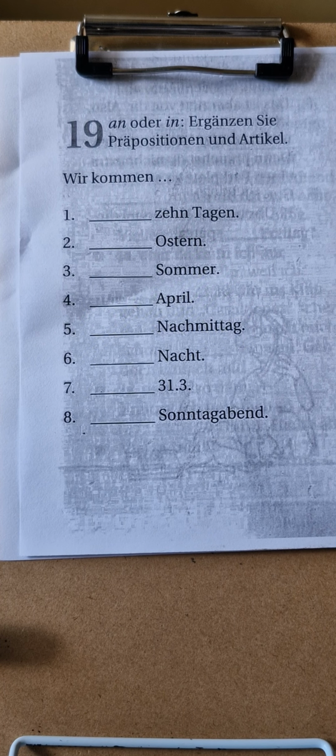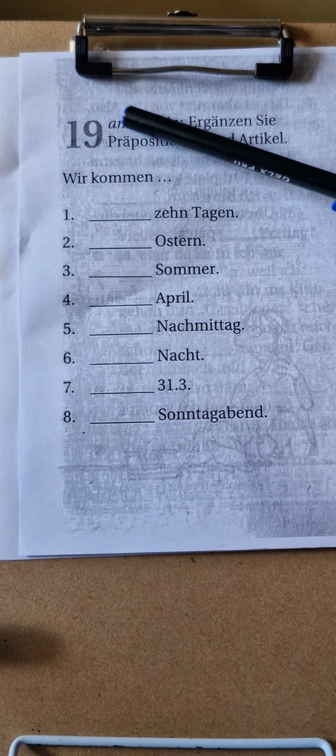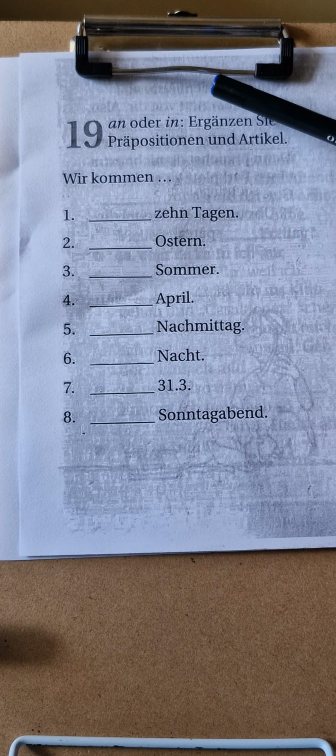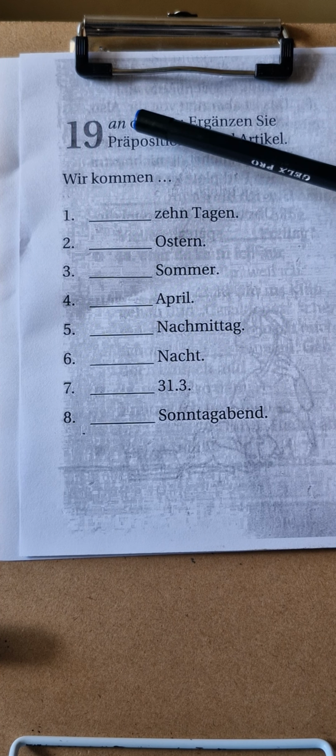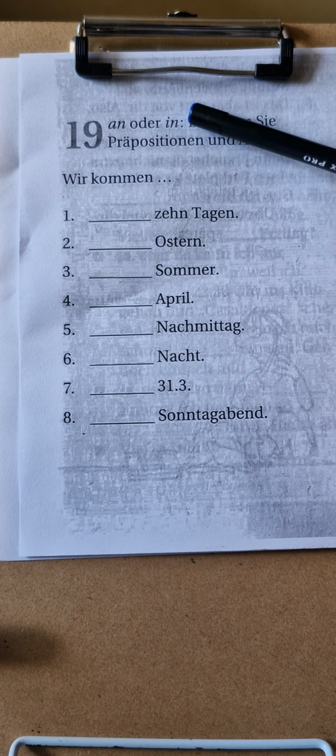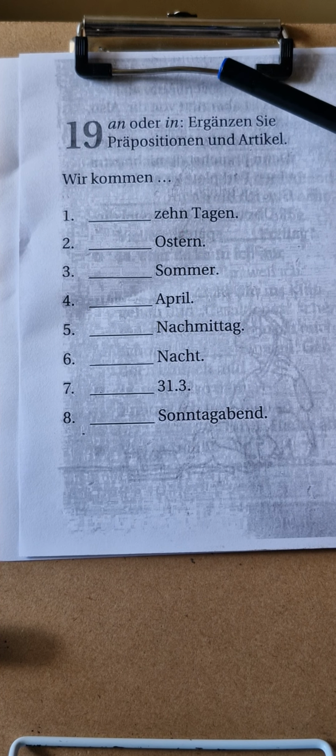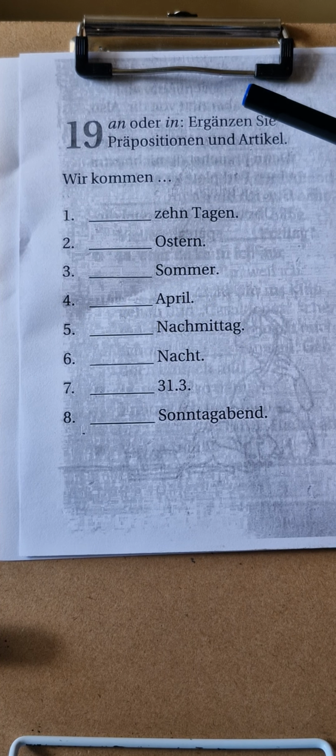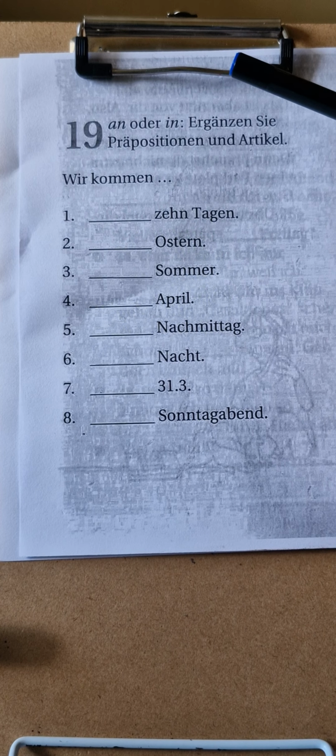And today I have a nice topic that I want us to discuss. This is picked from the topic prepositions, and I want us to focus on two prepositions, that is an, oder, in. An, oder, in. Now, we made a video of this some time back, but I want us now to break it down in detail. When do we use an? And also, when do we use in?